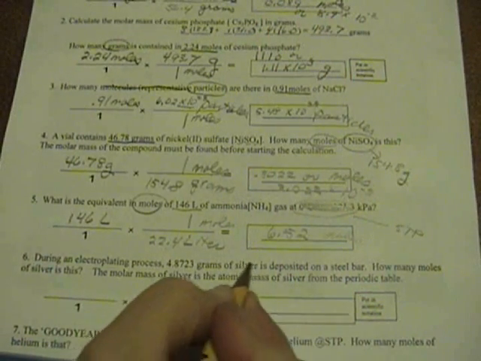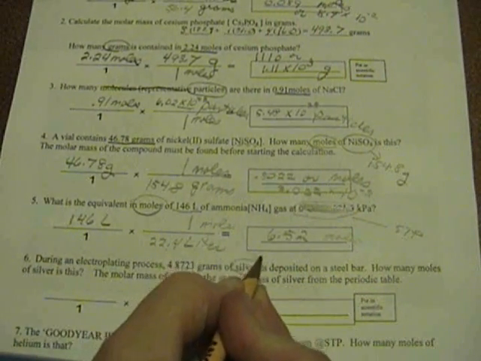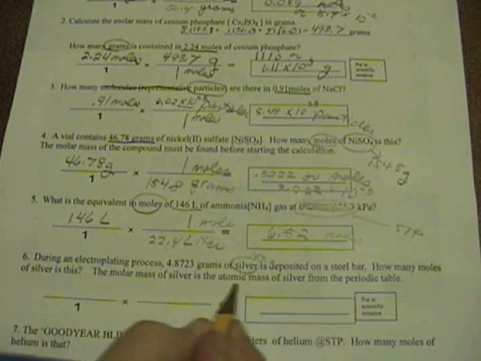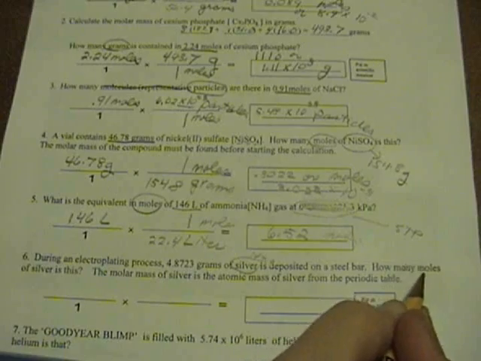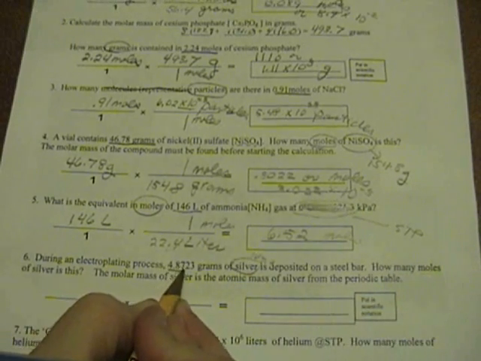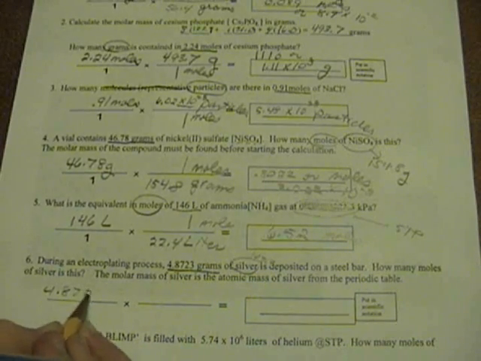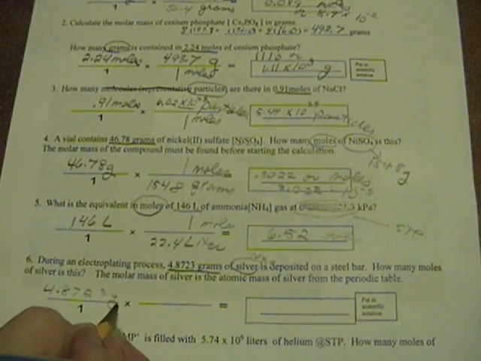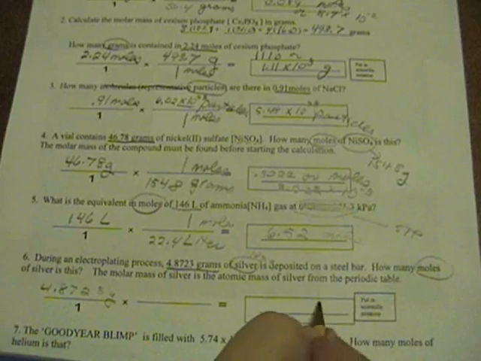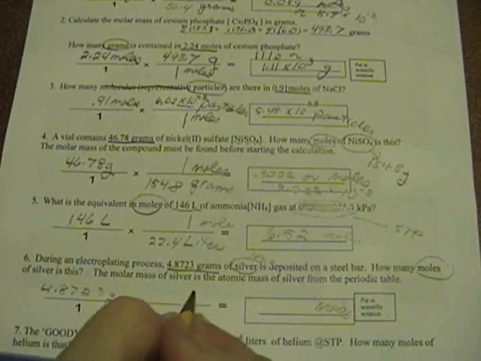So we know that silver's atomic mass is 107.9. Okay. The question is asking how many moles, and this is our known. So that number goes here. And we're going to moles, so that goes here and here.